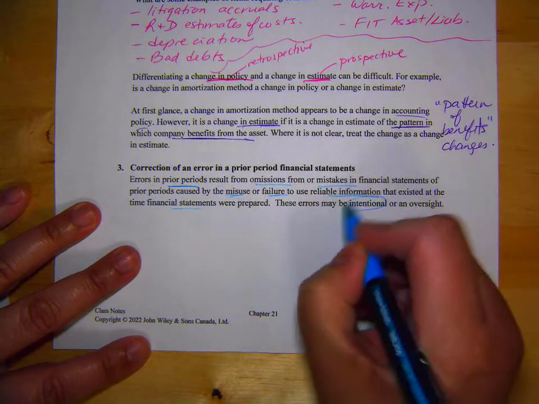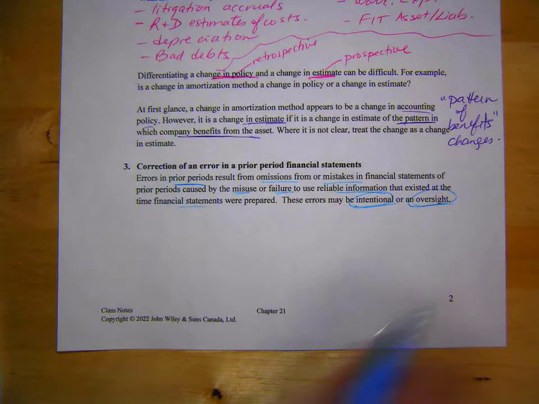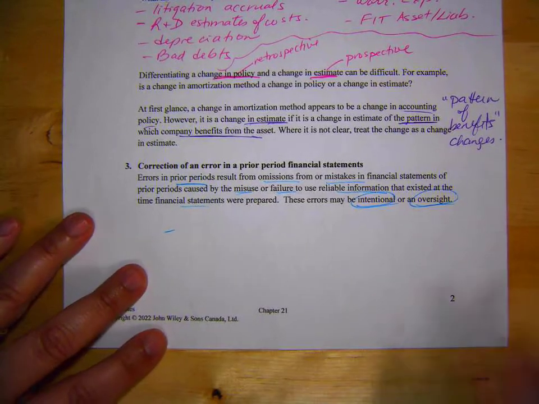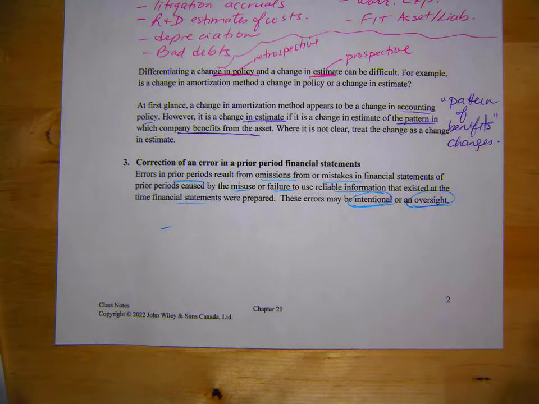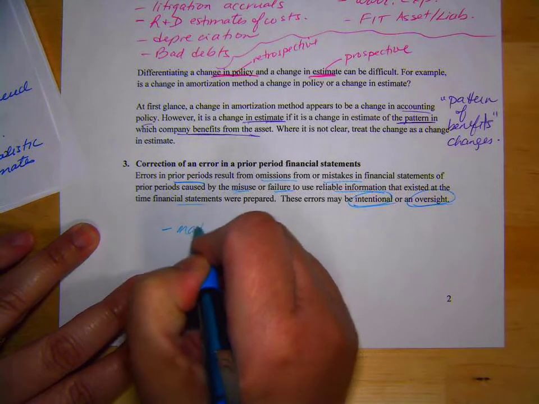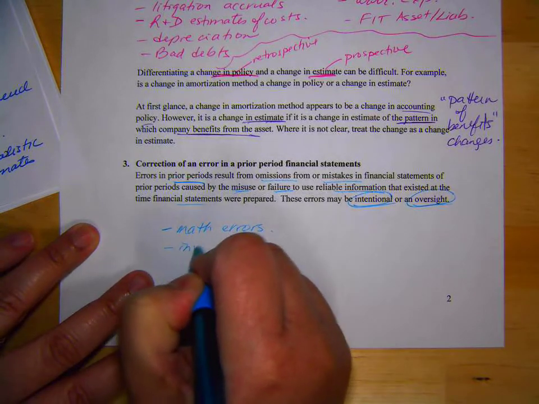So, just some things. You probably think of some errors you've made while you've been doing your homework, right? Who's made math errors? Definitely all of us. Invoice totaling, non-GAAP procedures.